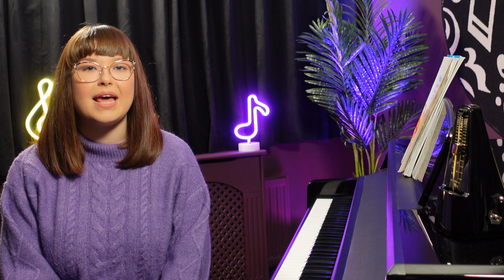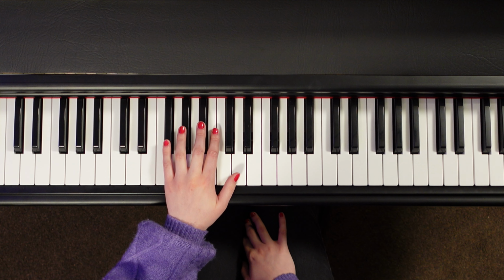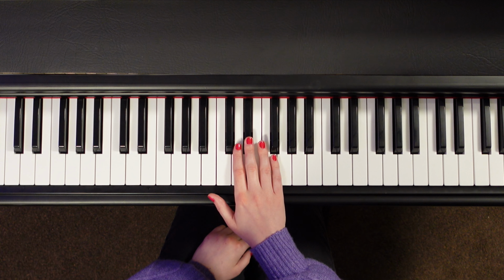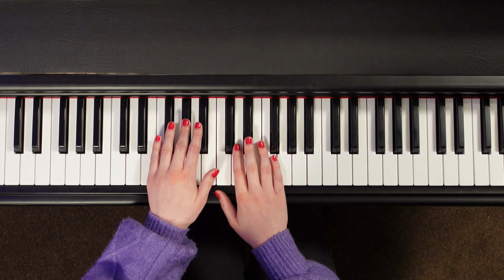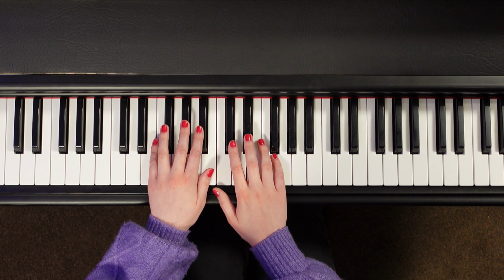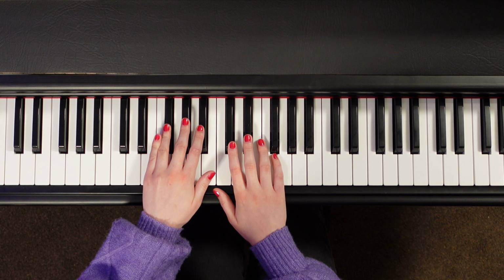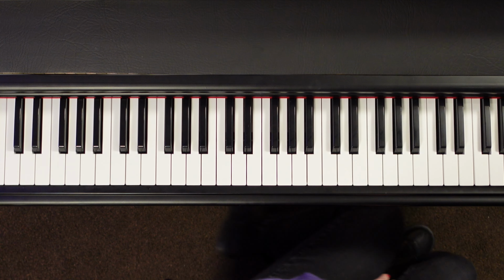Here's a quick test for you. I'm going to show you a few flat notes and see if you can work out and play them. Let's go through the answers to see if you've got them right.